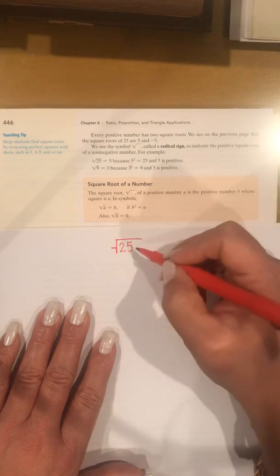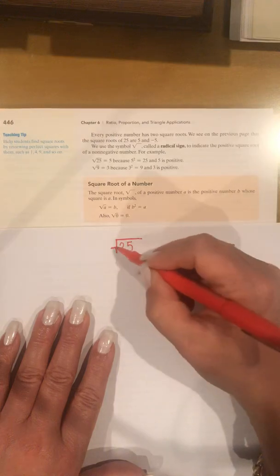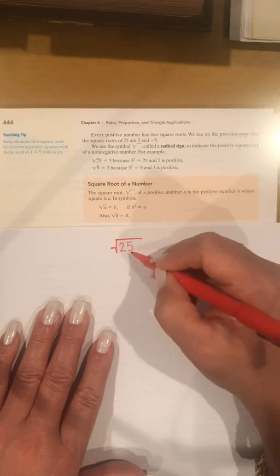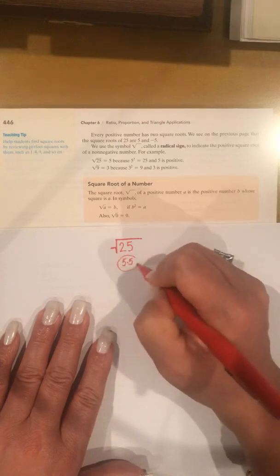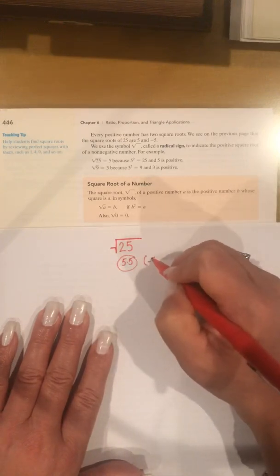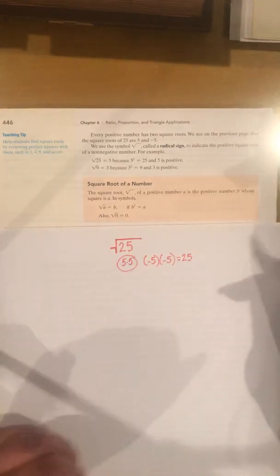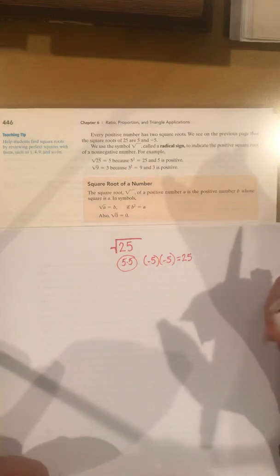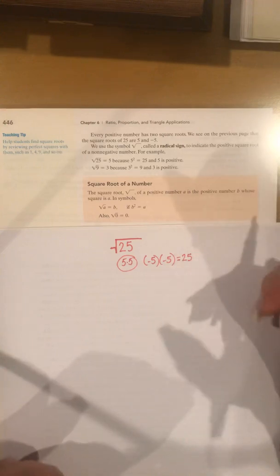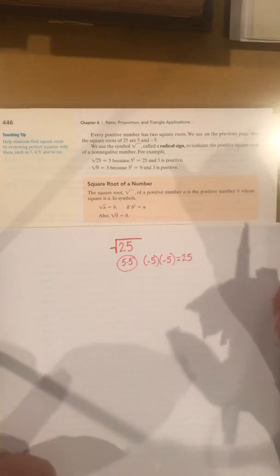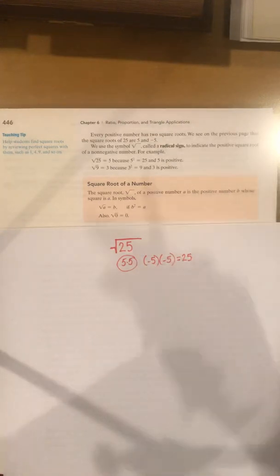So this symbol right here is asking you what two numbers multiply to give you 25. And it's 5 times 5. There's two numbers that give you 25, but also negative 5 times negative 5 is also 25. So what is the square root of 25? Most people will say 5 or negative 5. For this class, we're just going to give what we call the principal square root, which is the positive one, okay?